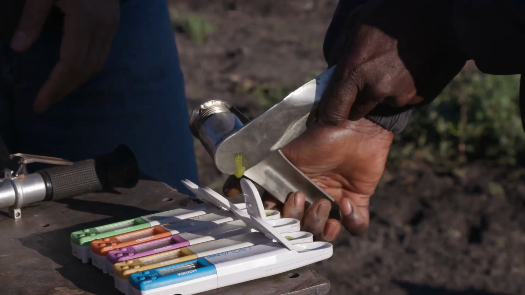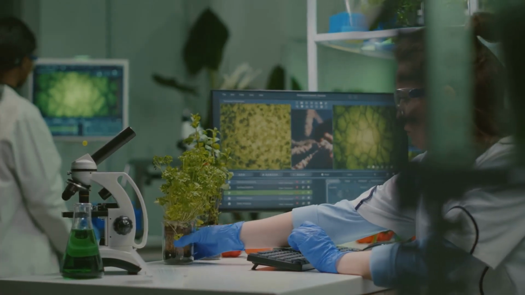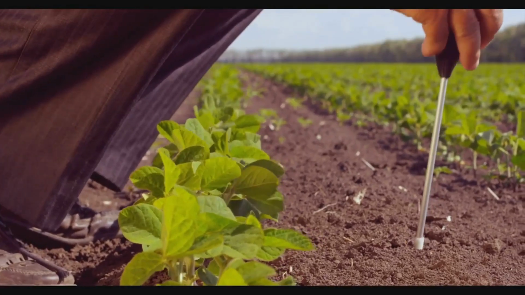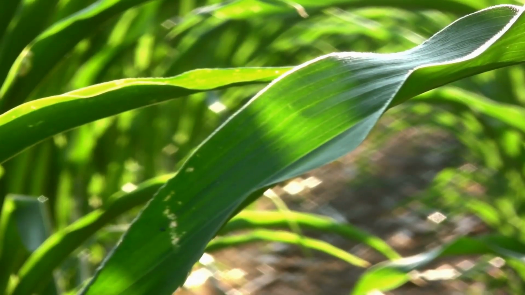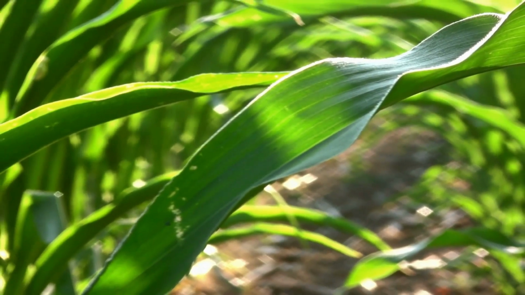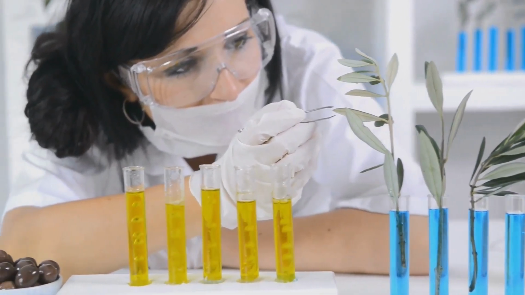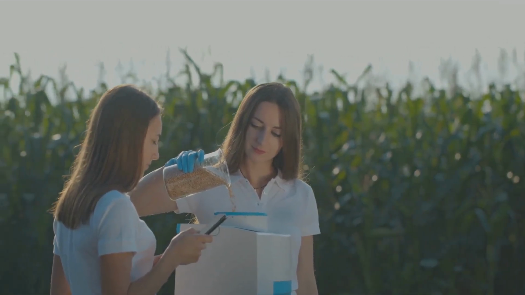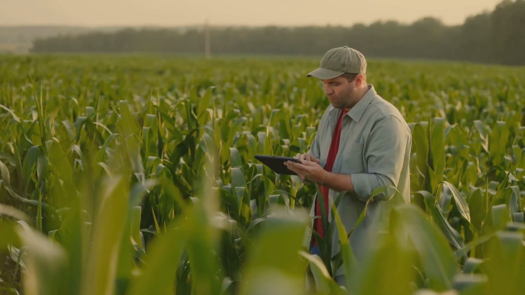Both BRIX and SAP offer valuable insights into plant health, but they provide different perspectives. Think of BRIX as a snapshot of the plant's current energy level. It reflects the plant's ability to convert sunlight into sugars. SAP Analysis, however, offers a more detailed look at the plant's nutritional status. While distinct, these methods complement each other. Using them together provides a more holistic understanding of plant health.